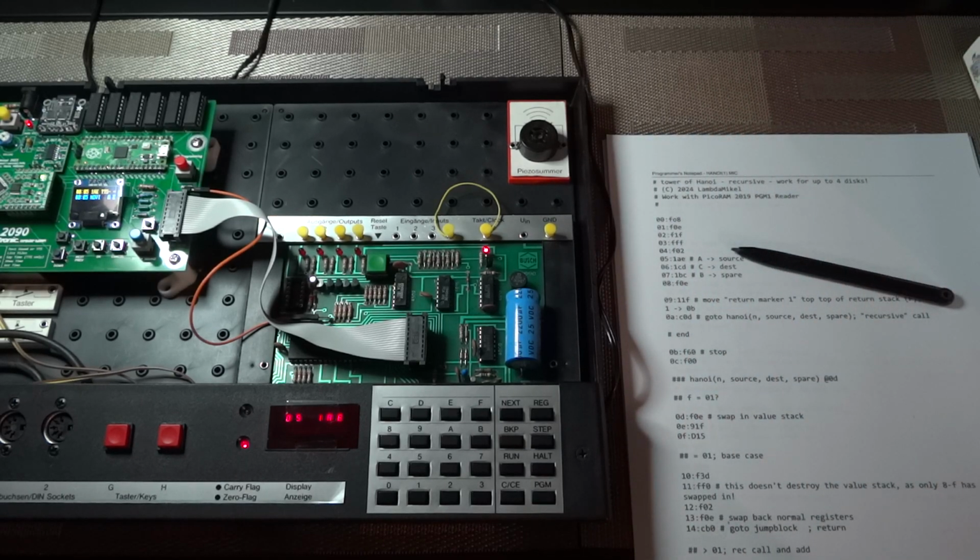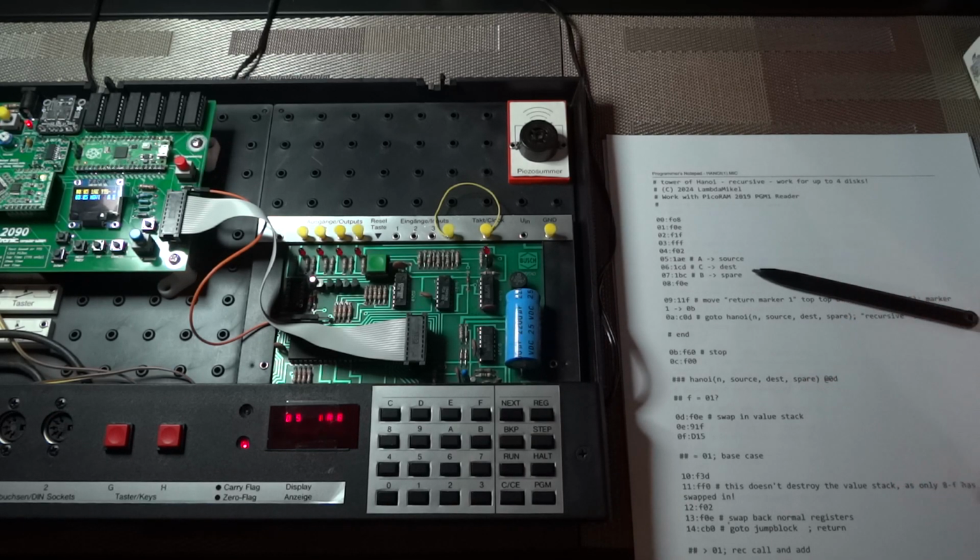The source argument will be in register E, and the source pack is A. So we are loading A into register E, and then we are loading the destination pack into register D, which is of course C, and in register C we have the spare pack name, which is pack B. So we have now set up the arguments for the first call.